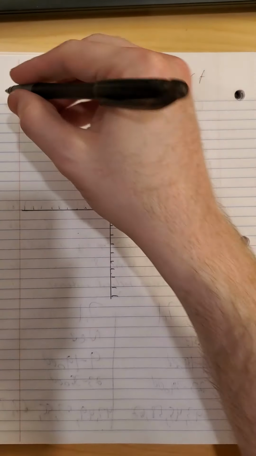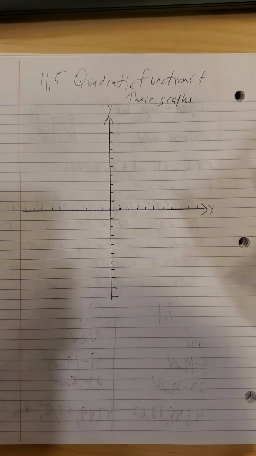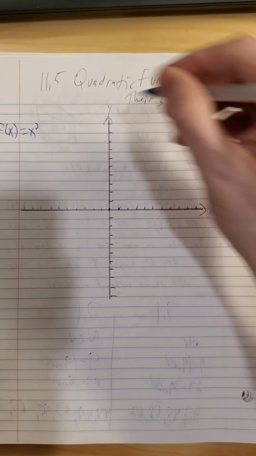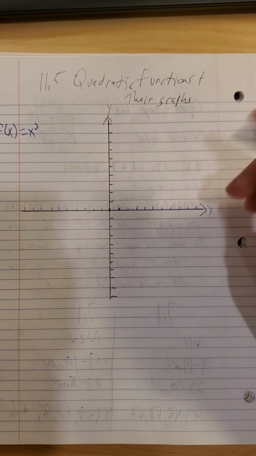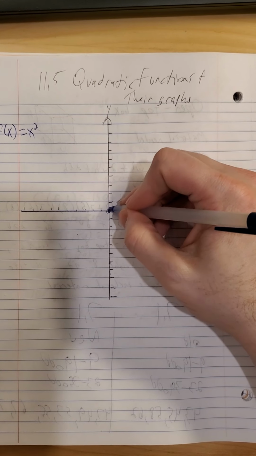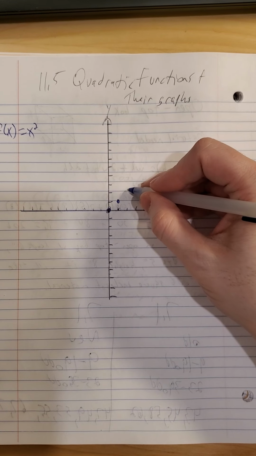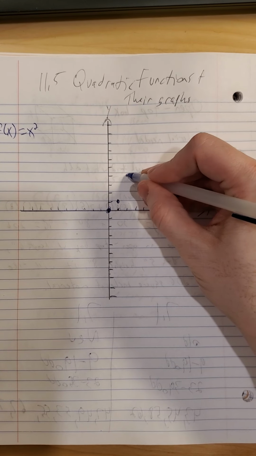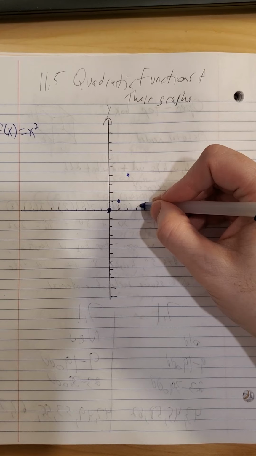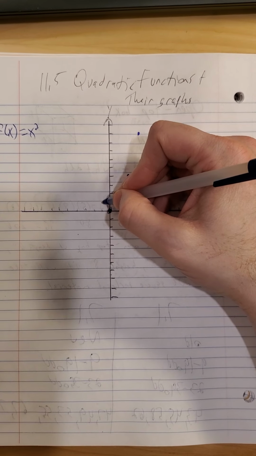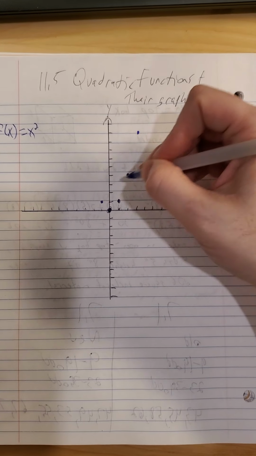So the basic f of x is x squared. All of the graphs that we'll be doing in this section are going to be sort of based on that one. So 0 squared, remember, is 0, 1 squared is 1, 2 squared is 4, and 3 squared is 9. Square a negative and you get a positive.